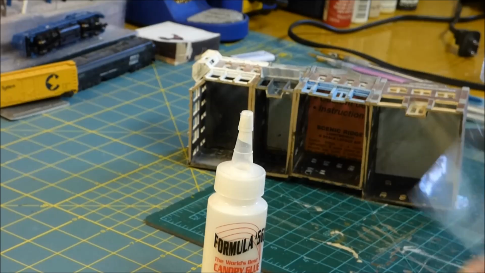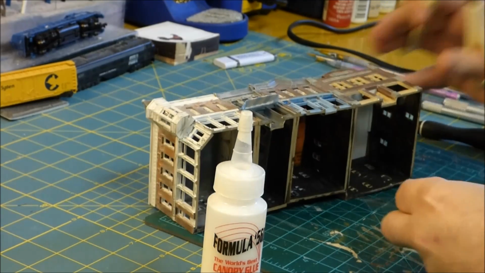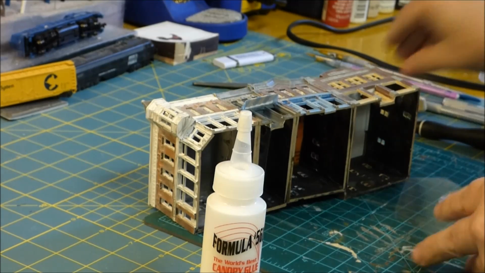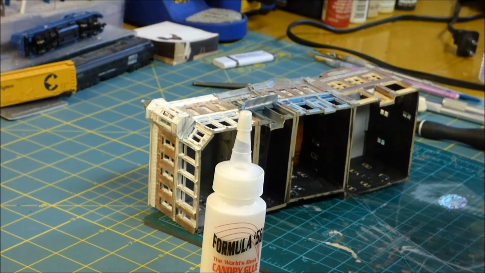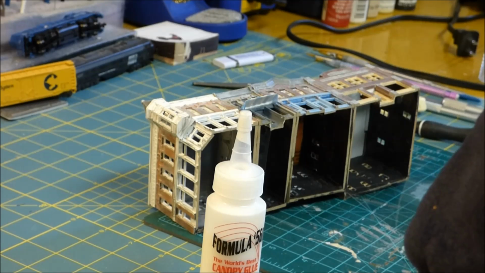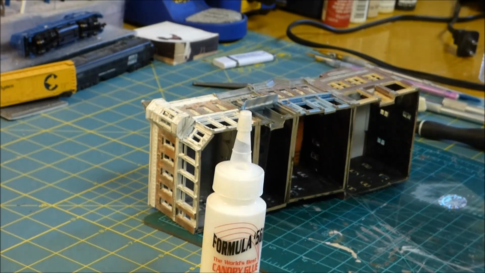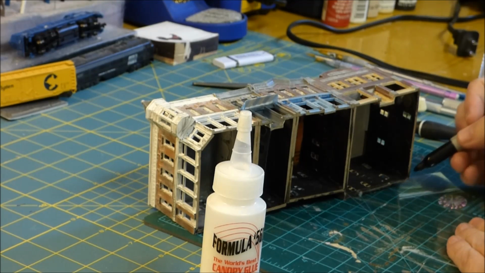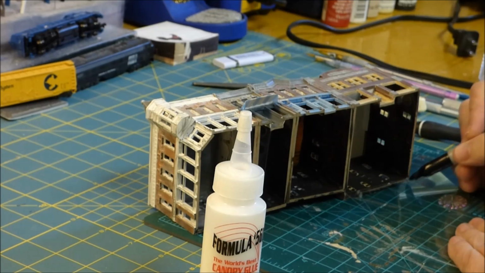There's no point in going with a knife or anything. I'm just going to approximate right at the moment. Actually, I'm going to mark this first, so I have a line to follow. Okay, so I'm just going to put a mark. I'm going to cut this a little bit smaller than the inside.